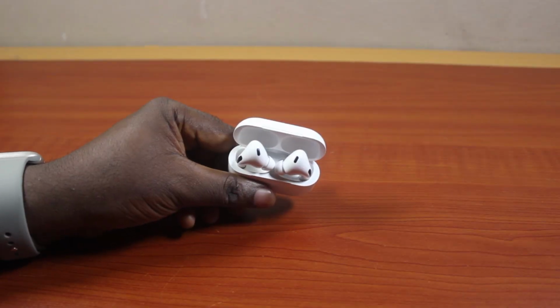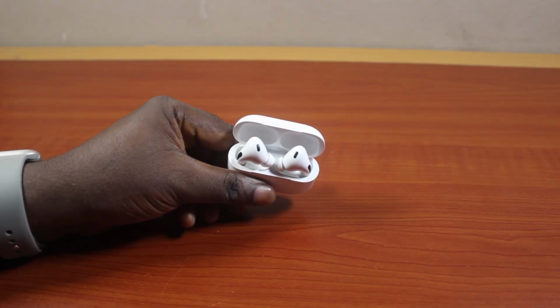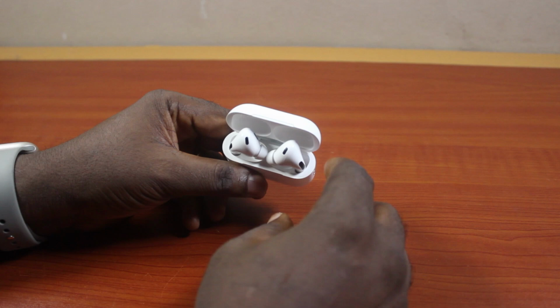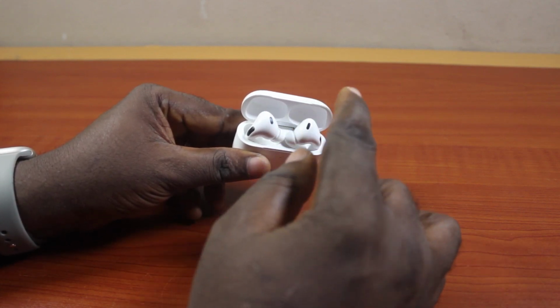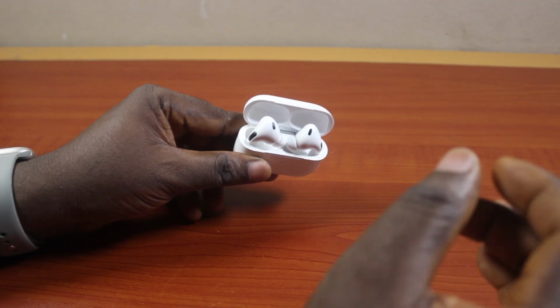In this video, I'll detail how to use AirPods Pro as microphone for videos. So if you are trying to record a video and you want to use your AirPods Pro as your video microphone, then this video is going to walk you through step by step.